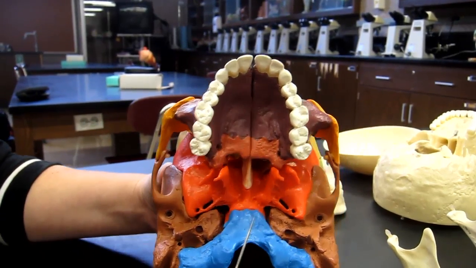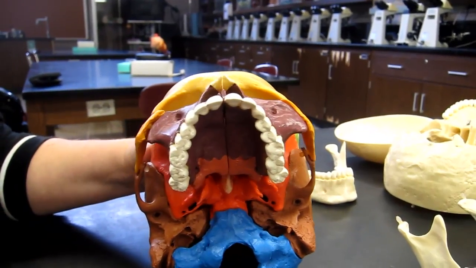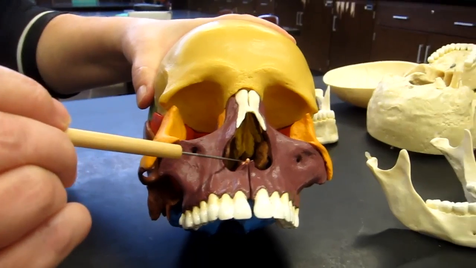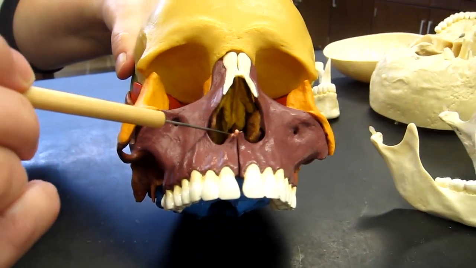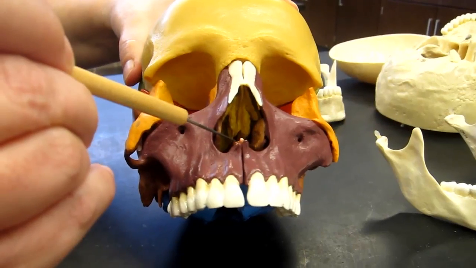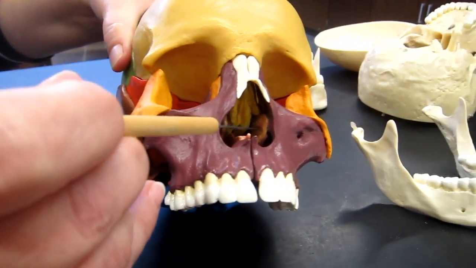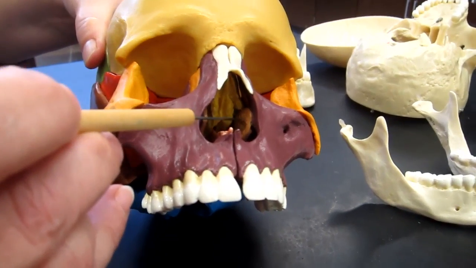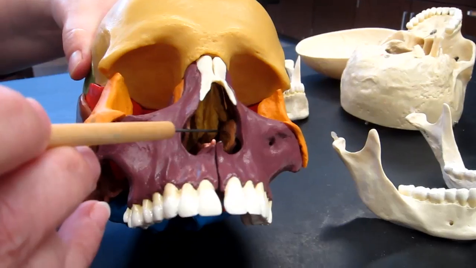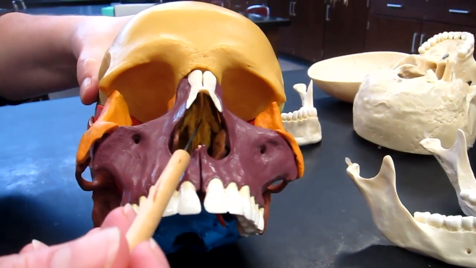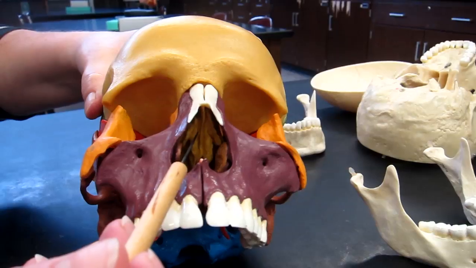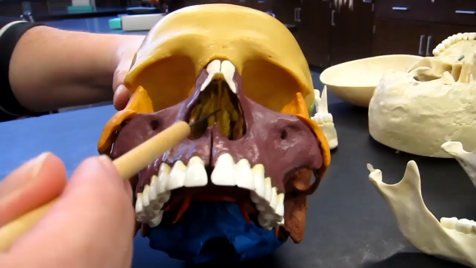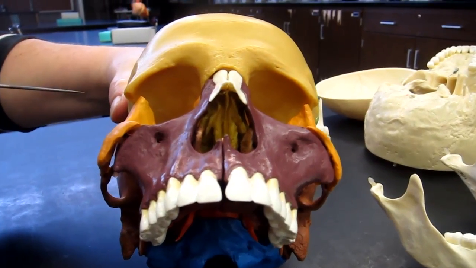Okay, now we can also see some other bones very nicely because of the color coding that we saw earlier. Here's the vomer that we looked at earlier that makes up part of our nasal septum. Here's the inferior nasal concha, which makes up part of the wall of our nasal passage. And then you can also see the ethmoid bone very nicely in there. This one's a little harder to distinguish its features, but you can see the bone in there very nicely.